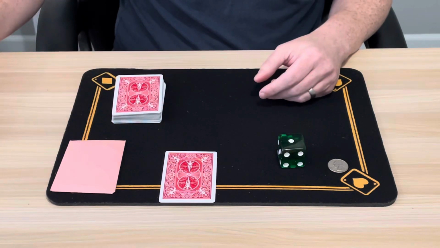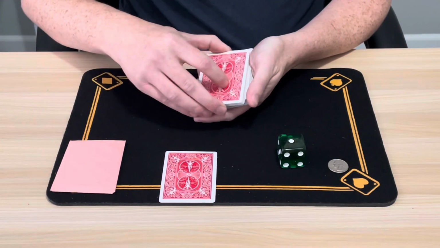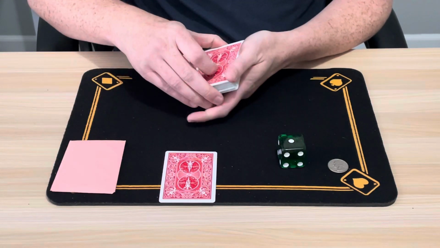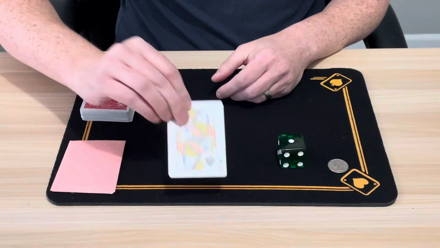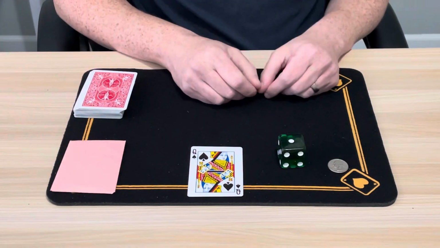Now, if you had cut the cards differently, if you had given me a different number, or if we had rolled a different number, we would have arrived at a different card. We could have arrived at the 8 of diamonds, we could have arrived at the 9 of spades, could have arrived at the 5 of hearts, but we arrived at the Queen of Spades. So we'll move on now to the dice.